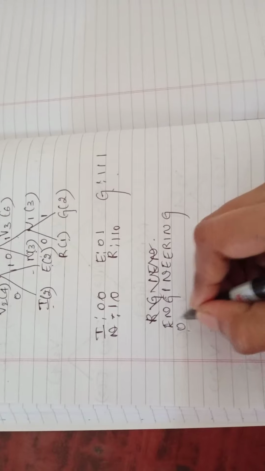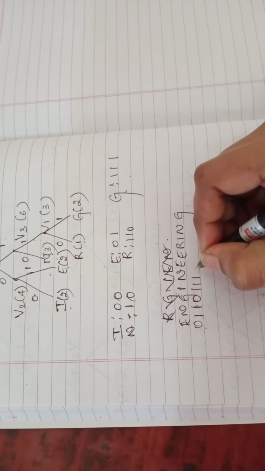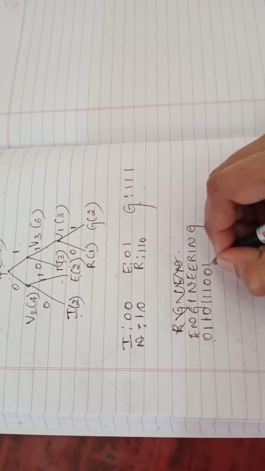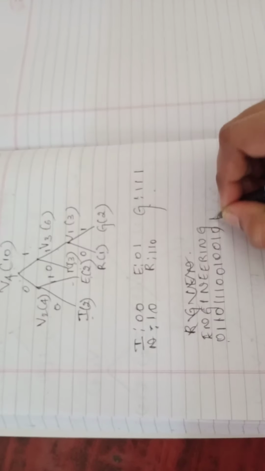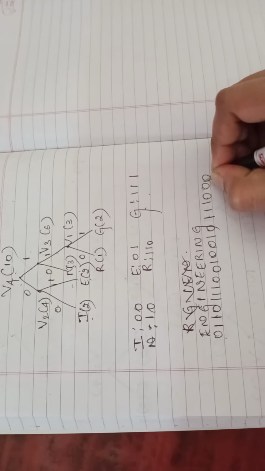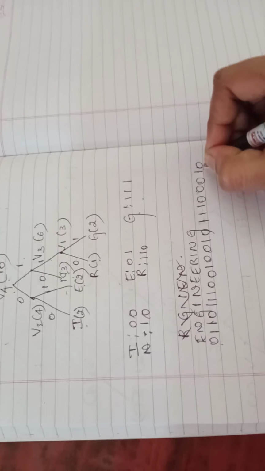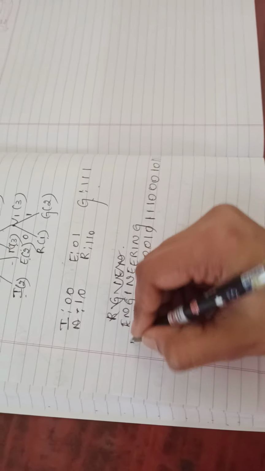E stands for 0 1, N stands for 1 0, G stands for 1 1, I stands for 0 0, N stands for 1 0, E stands for 0 1, E stands for 0 1, R stands for 1 1 0, I stands for 0 0, N stands for 1 0, and G stands for 1 1. So this is the code. You have to write this to carry marks.